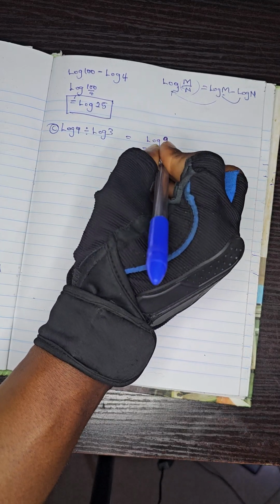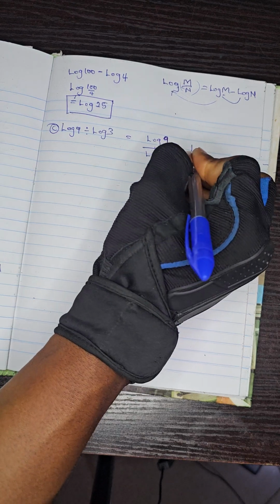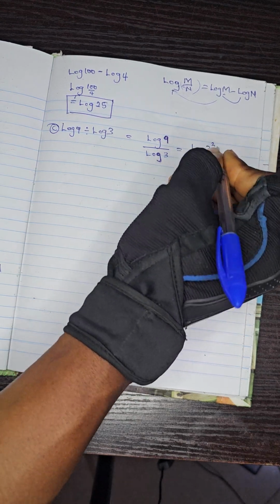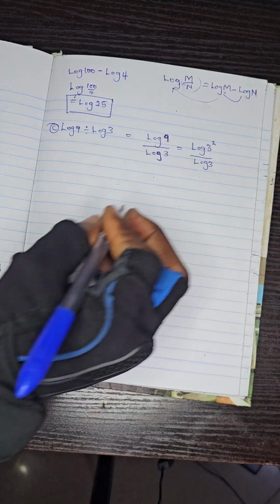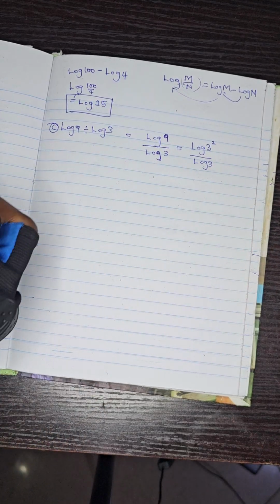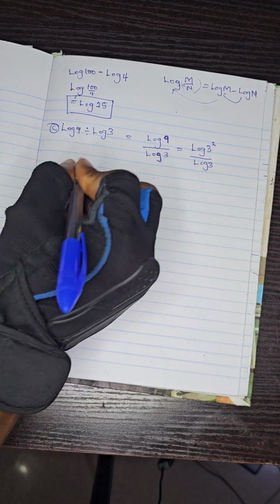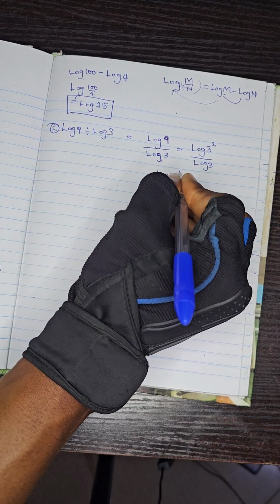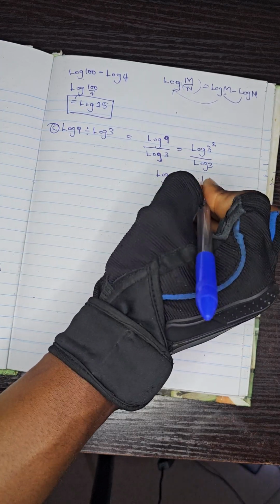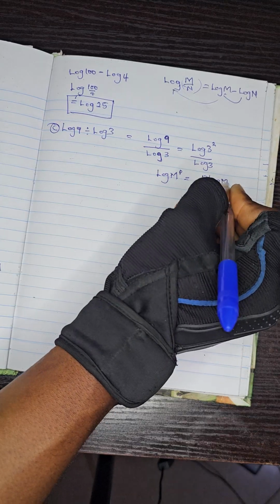Now this log 9 can be changed to log 3 raised to power 2 all over log 3. 3 raised to power 2 is 9. Now remember the third law that we did that says log m to the power p is p log m.